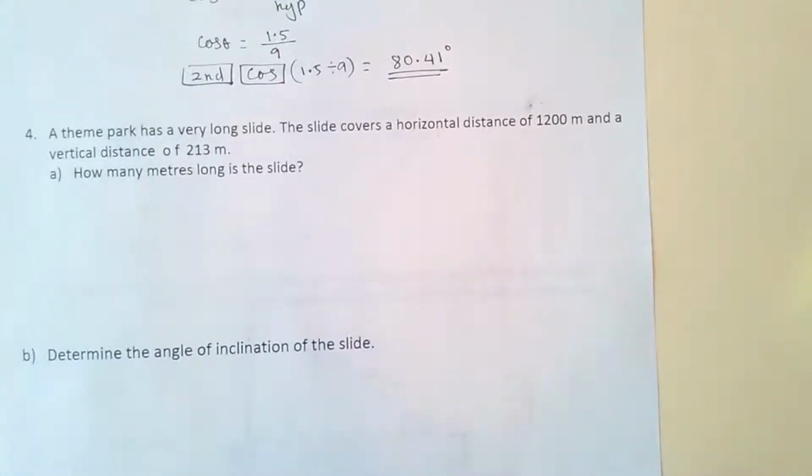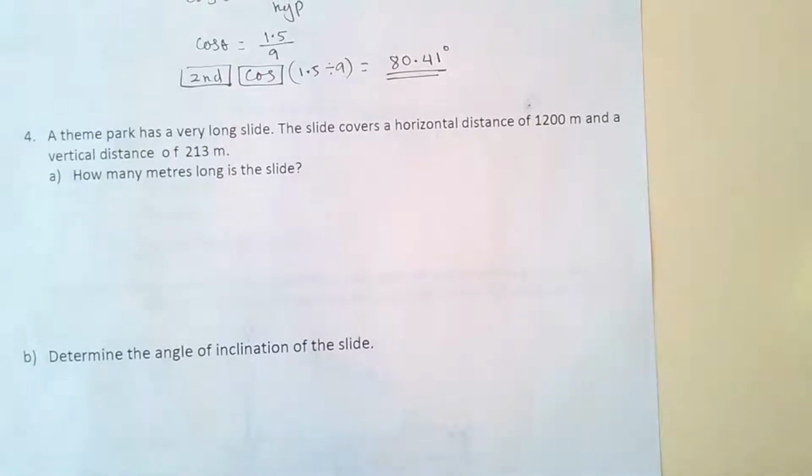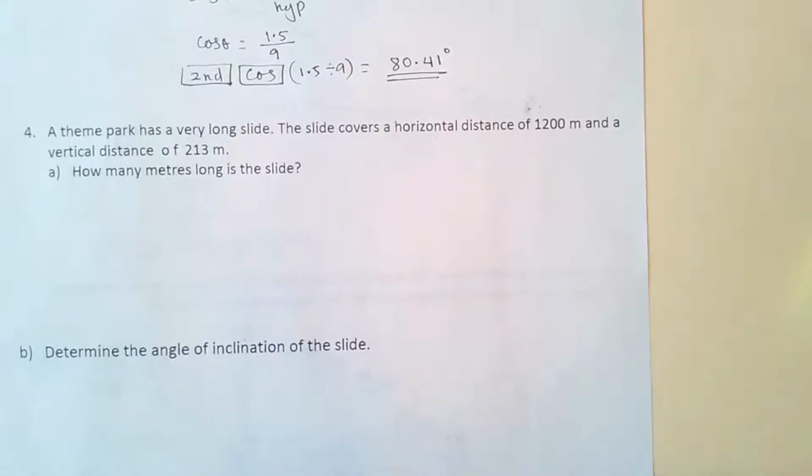Look at question 4, and then look at 2 more questions. Question 5 in the booklet is similar to question number 2, so I wouldn't go over that question. So a theme park has a very long slide. The slide covers a horizontal distance of 1,200 meters and a vertical distance of 213 meters. How many meters long is the slide?